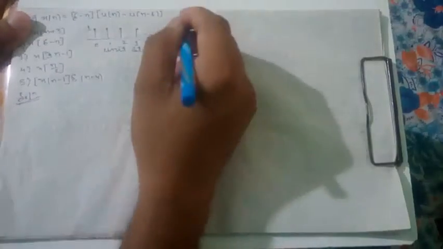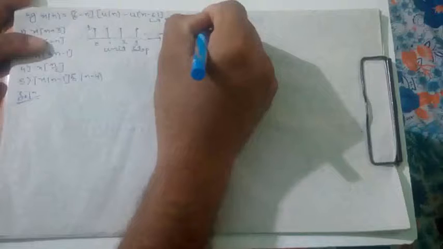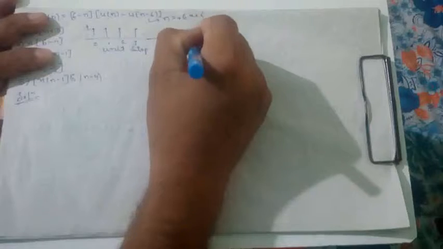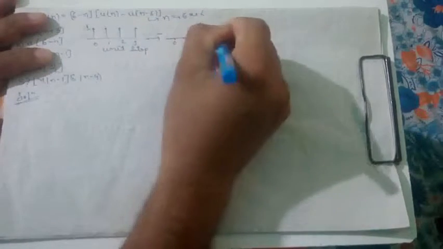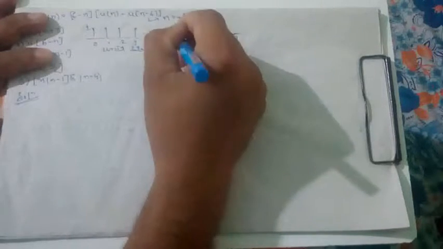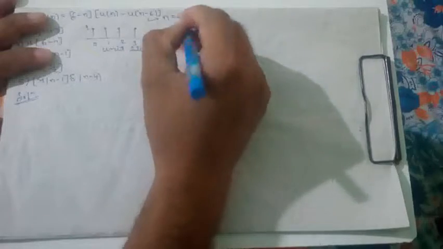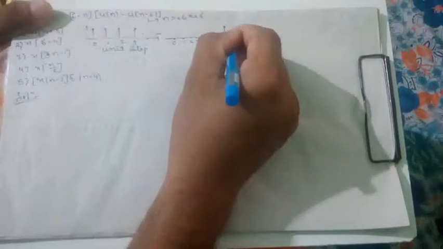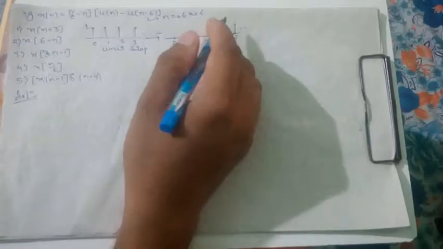See here, u[n] - u[n - 6]. First of all, we have to derive this. For n - 6, it is shifted by 6 units, so from 0, 1, 2, 3, 4, 5, 6 it continues from there.